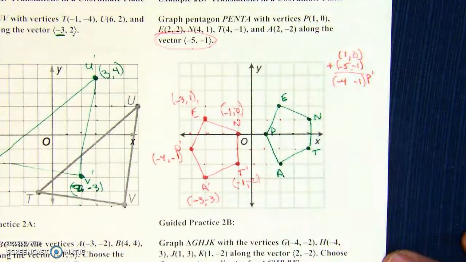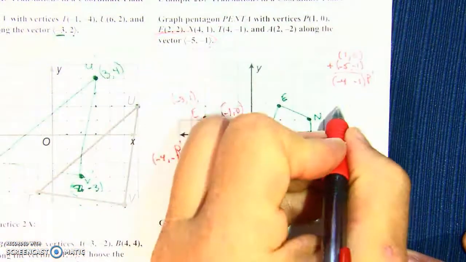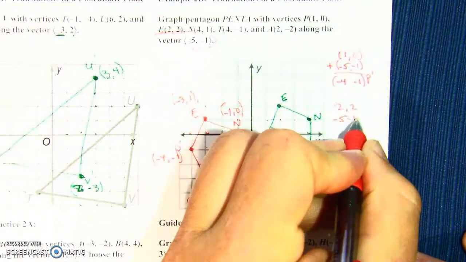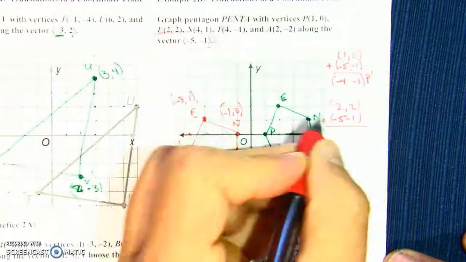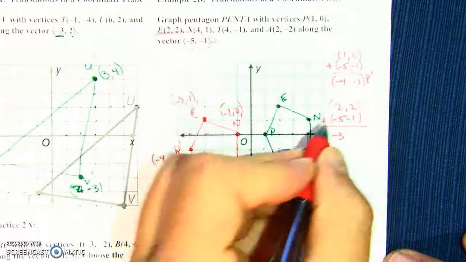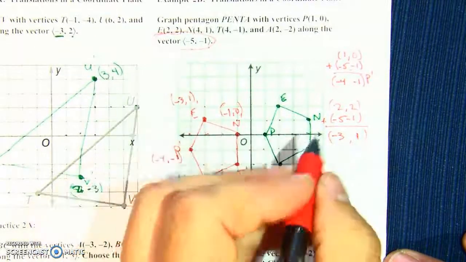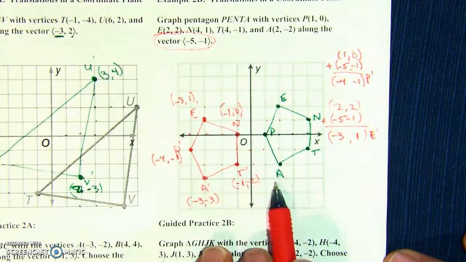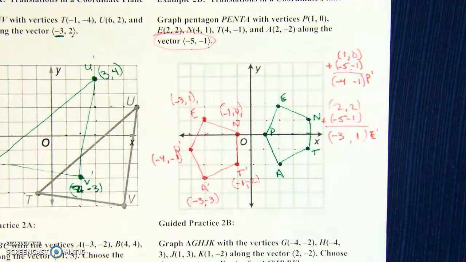We can go through all the same thing. I'll do one more for you in this case. All right, so let's go to E, and we'll take 2, comma 2, and we'll take the same one again, -5, -1. And we'll add them up again. So 2 plus -5 gives me a -3. This gives me a +1. And this is our E prime. So let's look at E here. See, here we go, -3, 1, and then we got a match. All right.